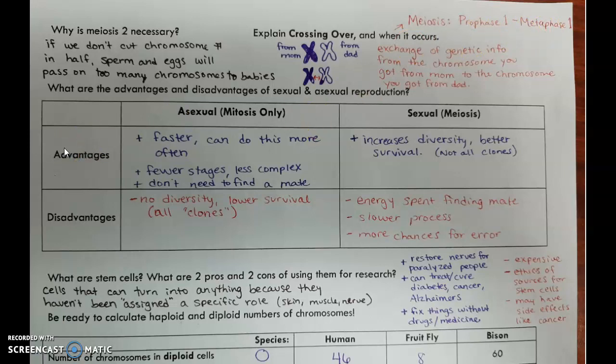Meiosis looks really, really complicated, so there are some advantages, but also a lot of disadvantages for an individual who can reproduce that way. So if a cell is only reproducing through mitosis, this would be something like a bacterial cell or a yeast cell, or even some very simple worms.